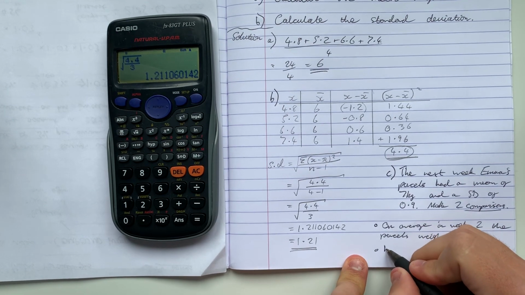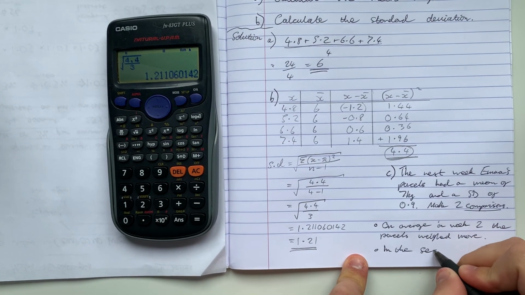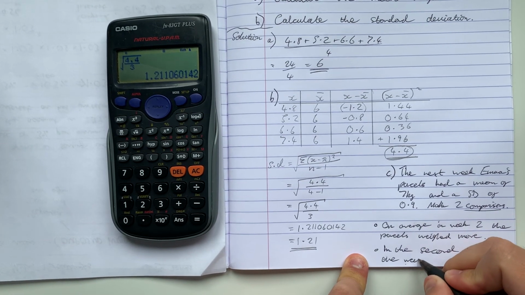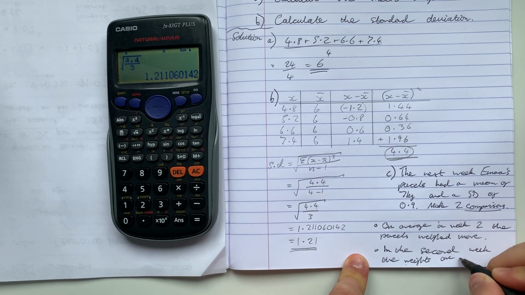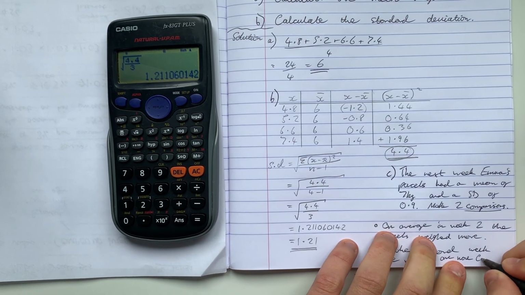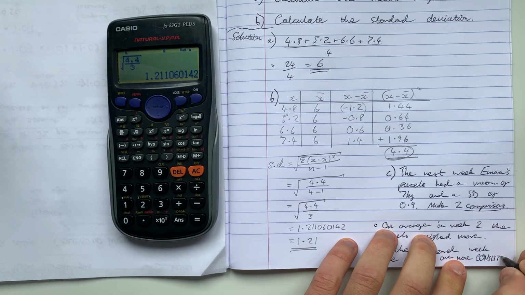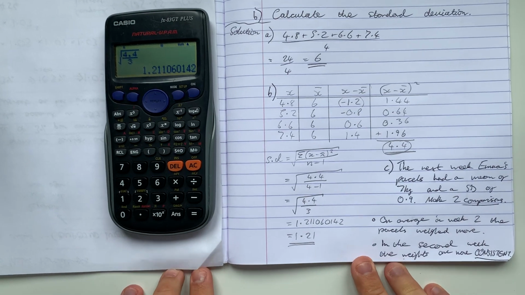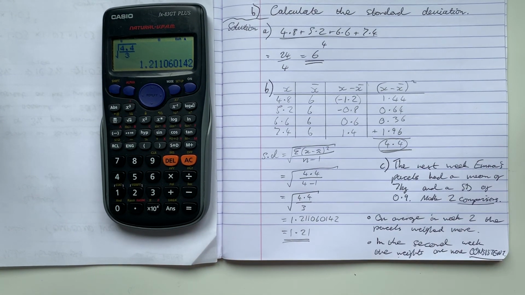So I would say in the second week, the weights are more, and we'll just fit in my favourite word, consistent. Ideally, I would actually have a little bit more space. I would like to have said a little bit more in those two statements, but we'll see some examples of that in the past paper questions video. We'll do a couple of questions on this in that video, and we can get a little bit more in-depth statements. But in general, there's those two things.